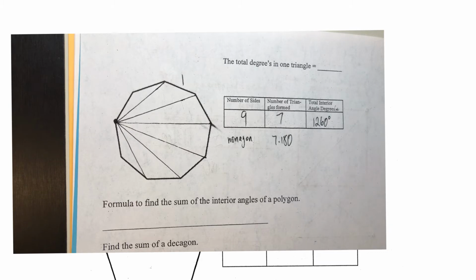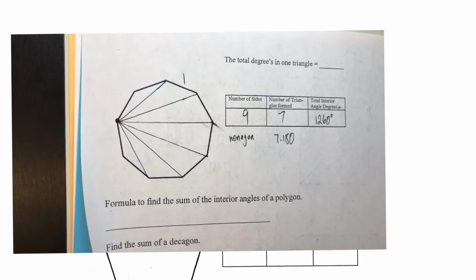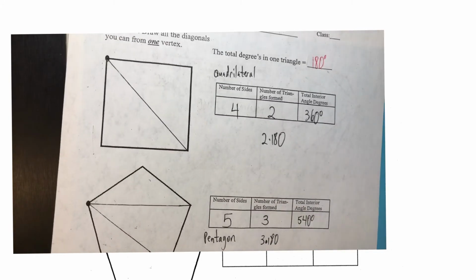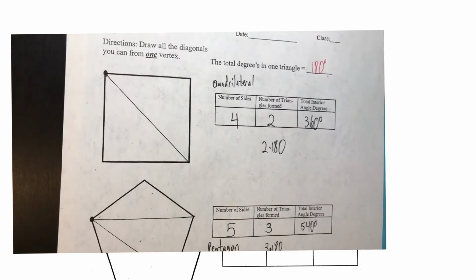Now, that's just four shapes, okay? What I want to do is figure out how we can know the total number of degrees in any polygon, whether it's got 4, 5, 6, 7, 8, 9, 10, or 100 sides, or 1,000 sides, whatever. So let's look back on this and think: there is a pattern going on here. I want to see if you can figure out what the pattern is.